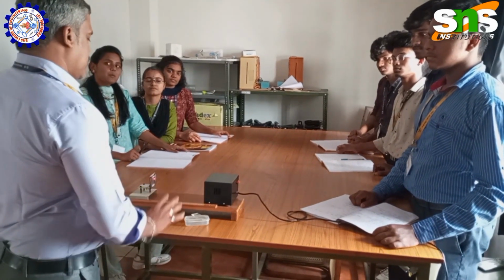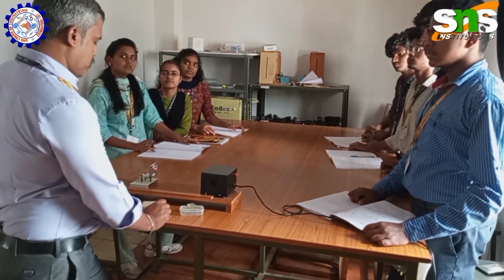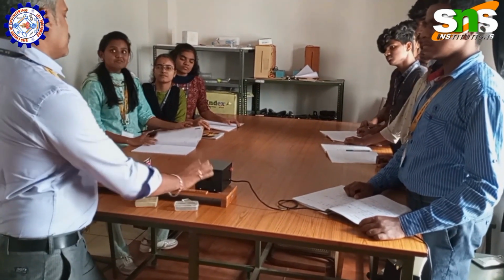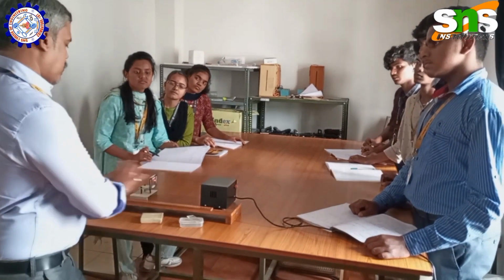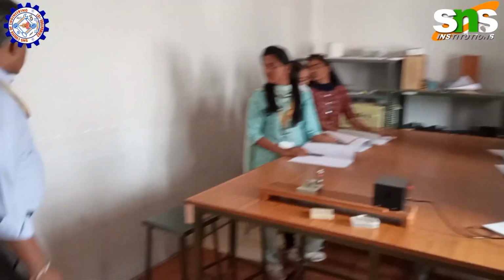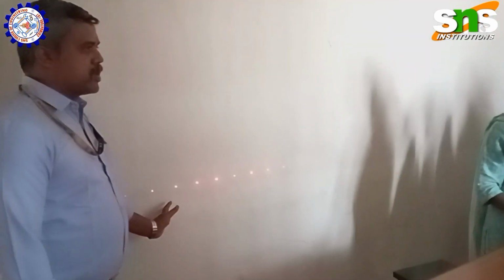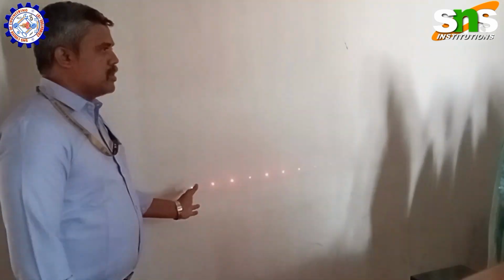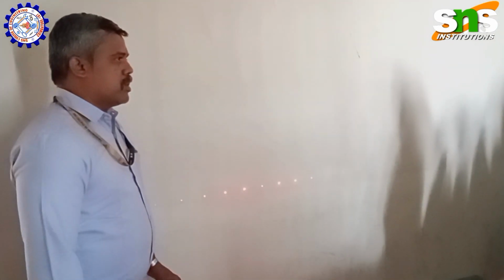With the semiconductor laser, we first find the range of wavelength that exists in this laser. Then after that we find the particle size. I have already set up the equipment to produce a diffraction pattern. We get the diffraction orders, right? So all of this is in the form of diffraction orders. We get this from the laser because of its properties: it is highly monochromatic, intense, coherent and directional.